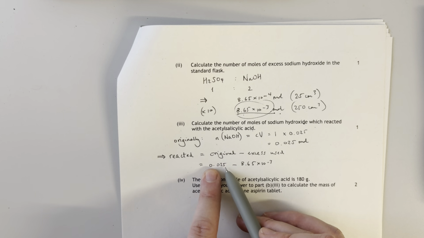So if I take that away from what I started with, I'll have the amount that did react with the aspirin. And then from that, I can use a simple mole ratio to figure out how much aspirin I actually had, because that'll be how much actually reacted. So let's stop talking about it and just do it. 0.01635 moles is the answer for that section there. And is that an appropriate number of significant figures? Let me see. Well, I guess 0.016, I suppose. But we'll keep it as that, that's fine.